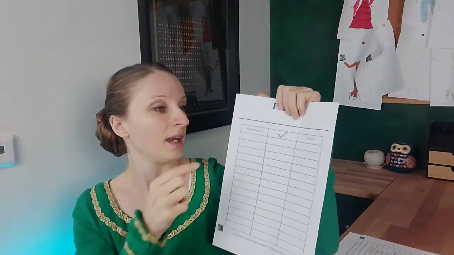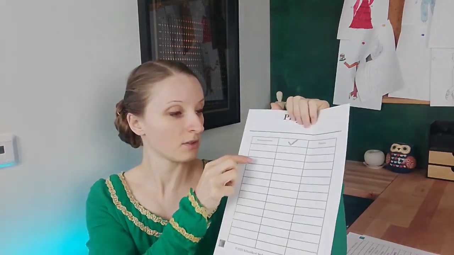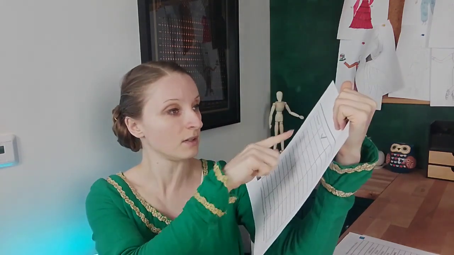So we start with the first page. We have the projects and the components. Let's say we have a project. This is maybe a character now for Aeolus, and Aeolus has different components like the bodice, the trousers, and whatever it is in there. Did I check it? And the date.